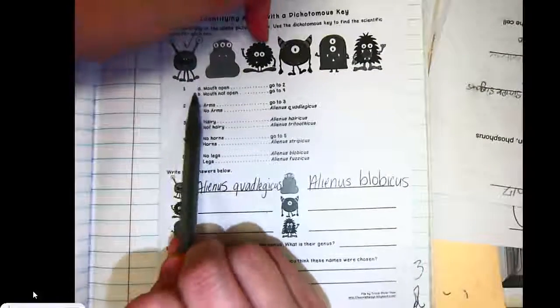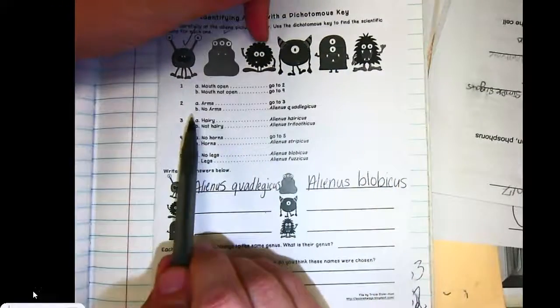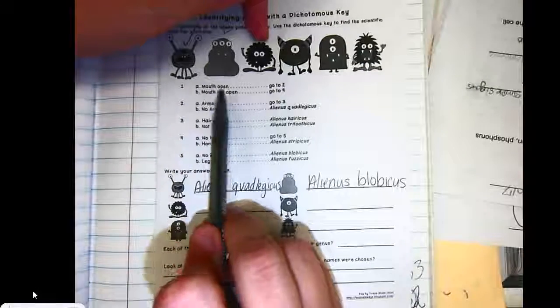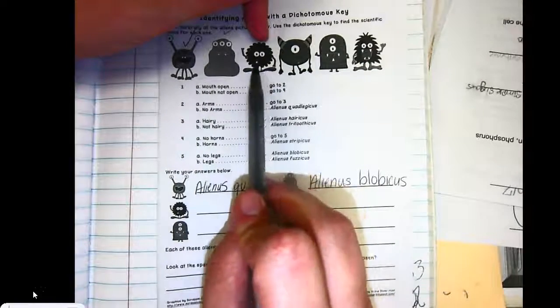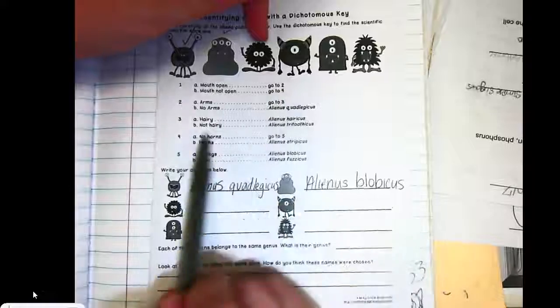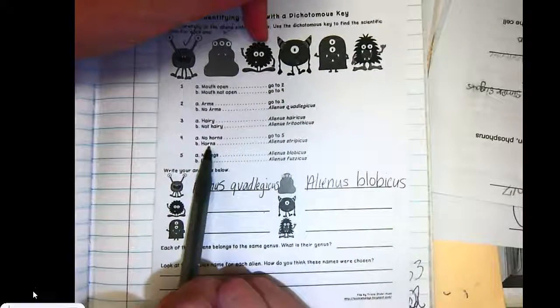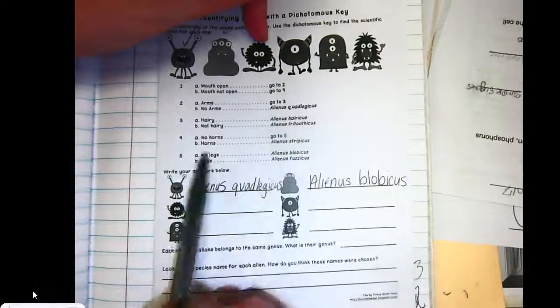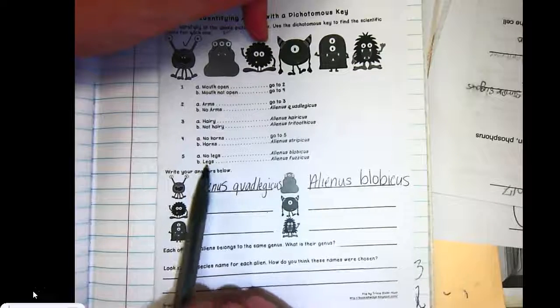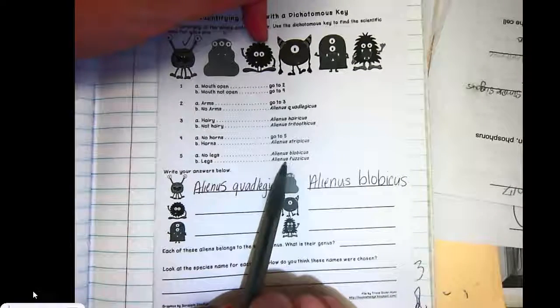Alright, the third alien. Start at question 1. Always start at question 1. Okay, mouth open or not open? I know that's kind of dark, but his mouth is not open. So we're going to go to number 4. No horns or horns? Well, he doesn't have horns. Go to number 5. No legs or legs? He has legs. His name is Alienus physicus.